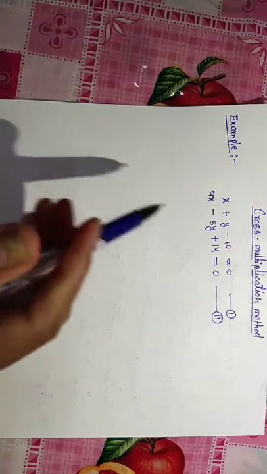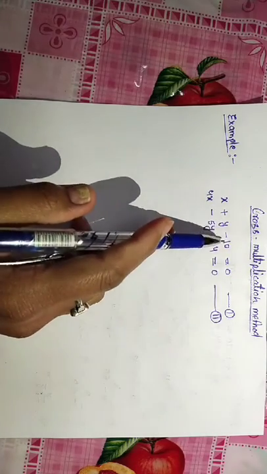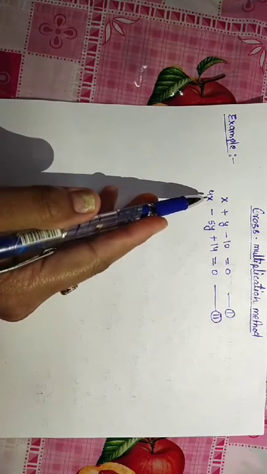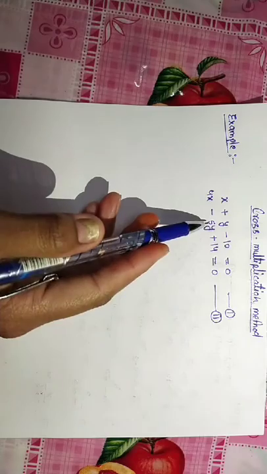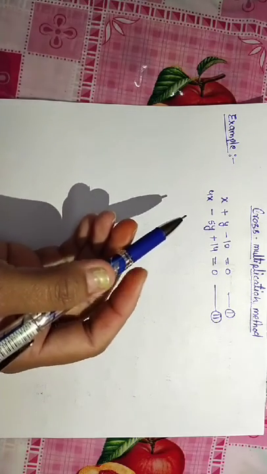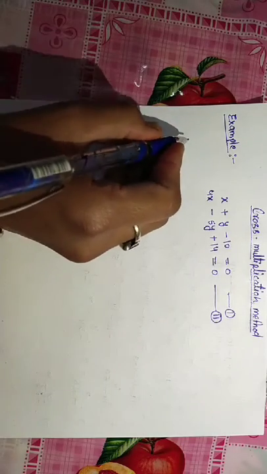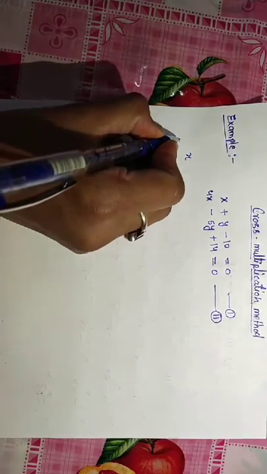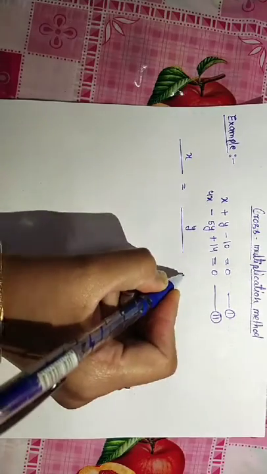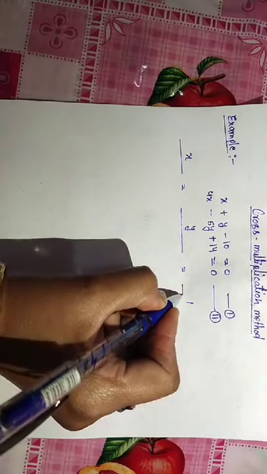Now, for understanding this method, we take an example. The example is x plus y minus 10 equal to 0. This is the first equation. And the second equation is 4x minus 5y plus 14 equal to 0. First, we write like this: x upon, equal to y upon, equal to 1 upon.